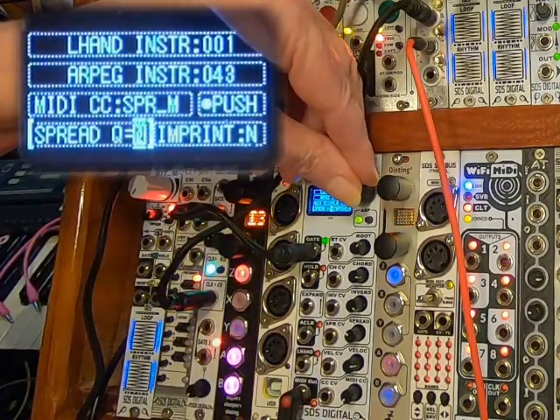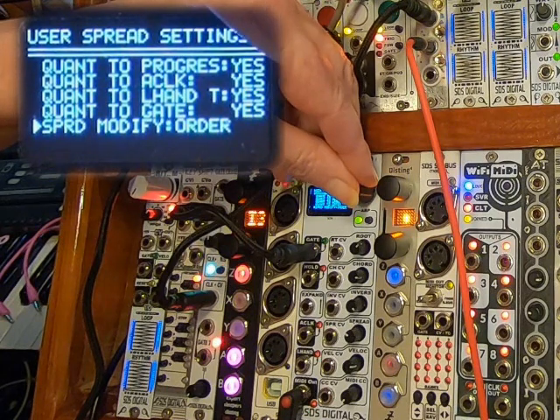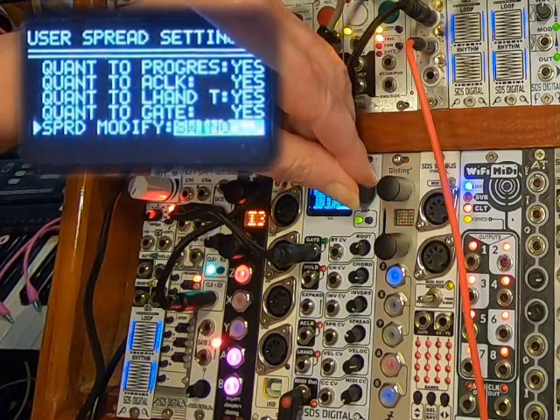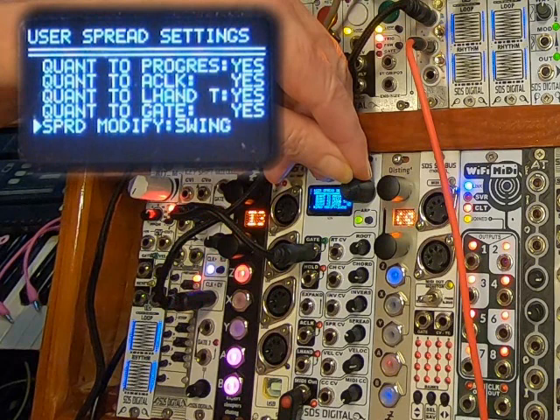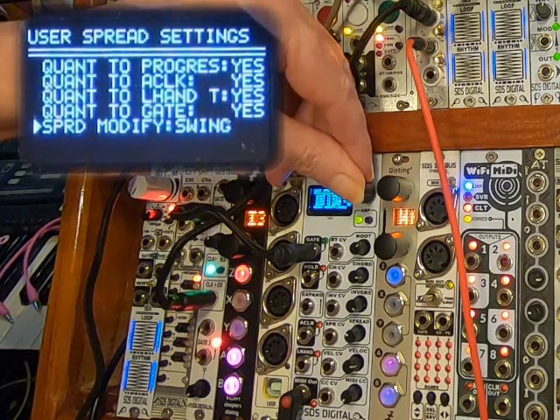Next, we'll give spread modifier swing a try. Swing in the Melisma goes beyond the standard amount to nearly 90%, only because this is a Eurorack module.